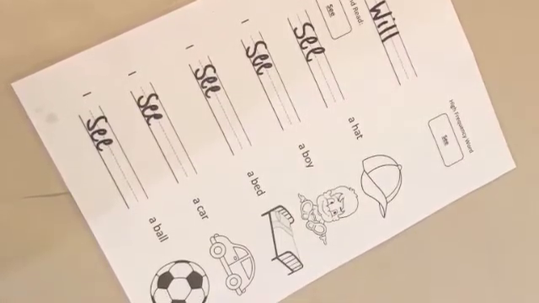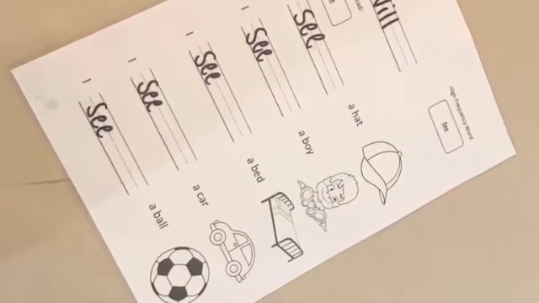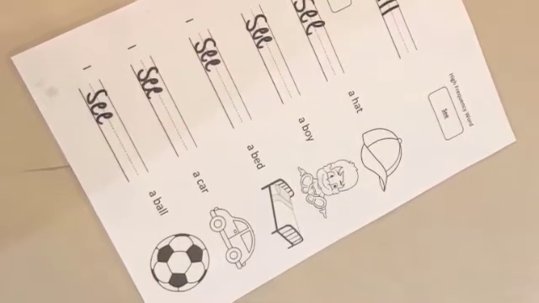As I write these on the board, I will ask students to spell the high-frequency words to help all students learn how each word can be used in a sentence.